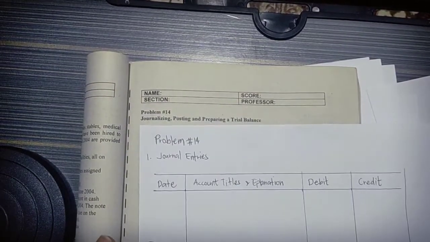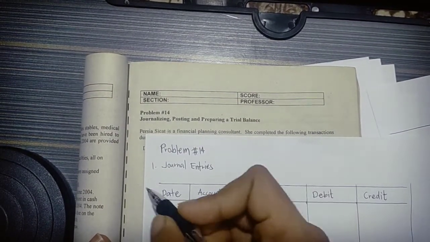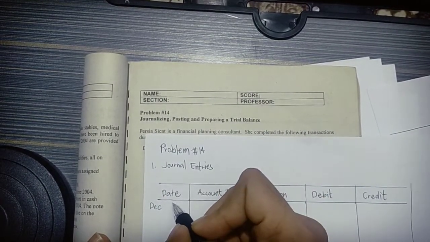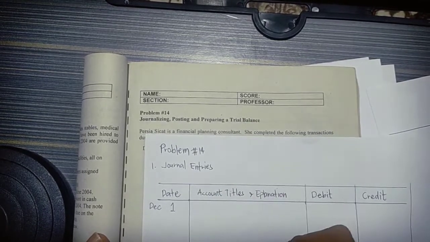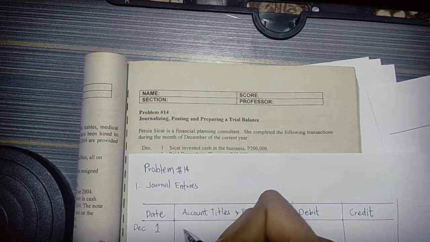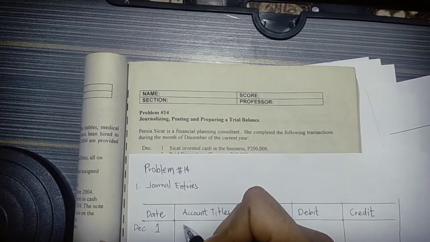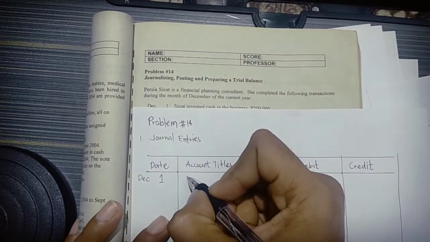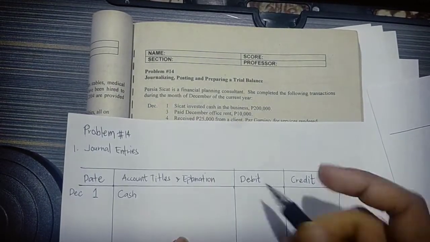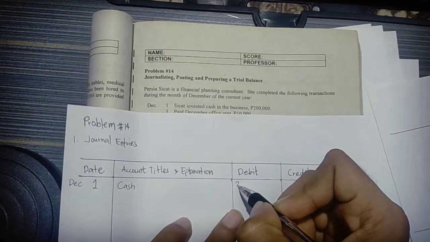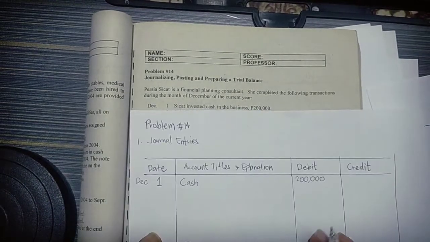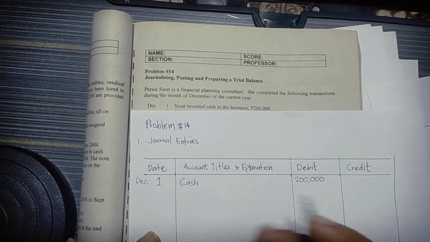So, dito sa journal entries, you have to put or indicate the month first. December 1. Okay? So, ano yung debit? Debit side. So, we have cash. That is 200,000. So, ilagay natin dito 200,000. And then, credit side, Sikat Capital.